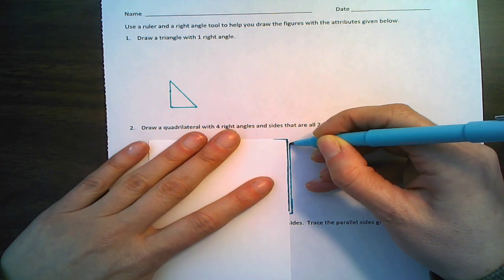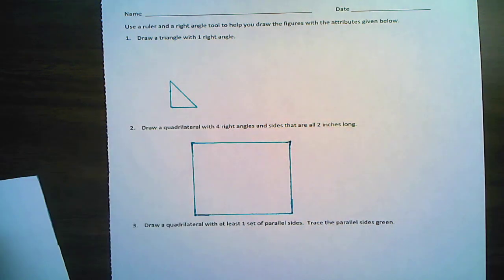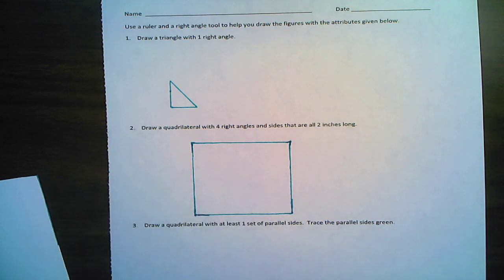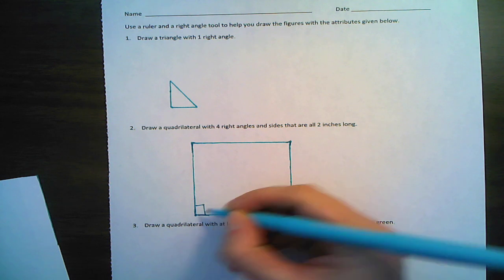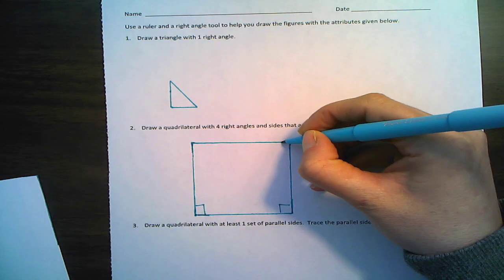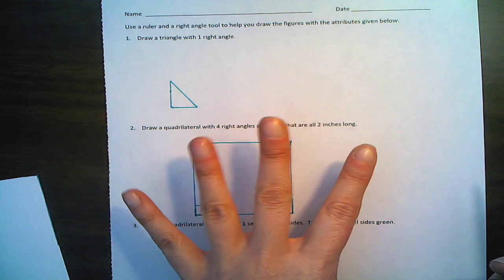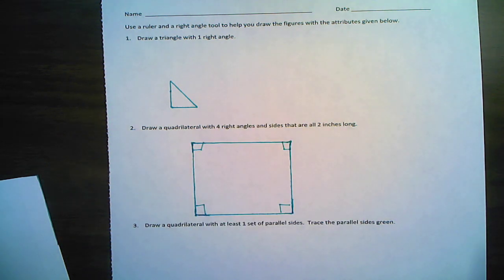I was going to say, they should match up. And they do, pretty much. I don't know why that is kind of pointy right there, but it looks pretty good. I'm pretty happy with that quadrilateral that has 4 right angles. 1, 2, 3, 4. And sides that are all 2-ish inches long. I'm pretty happy with that.